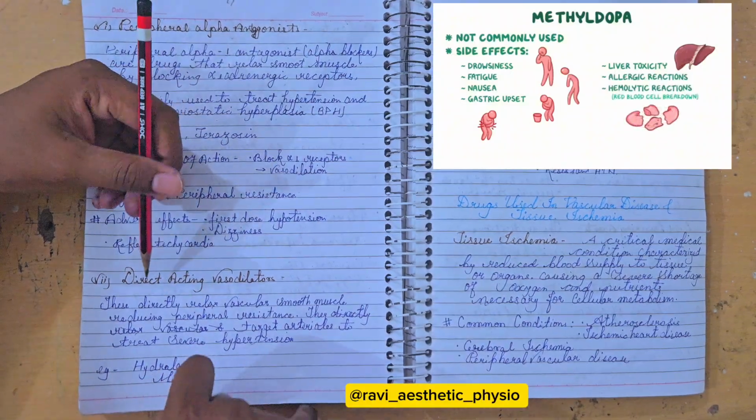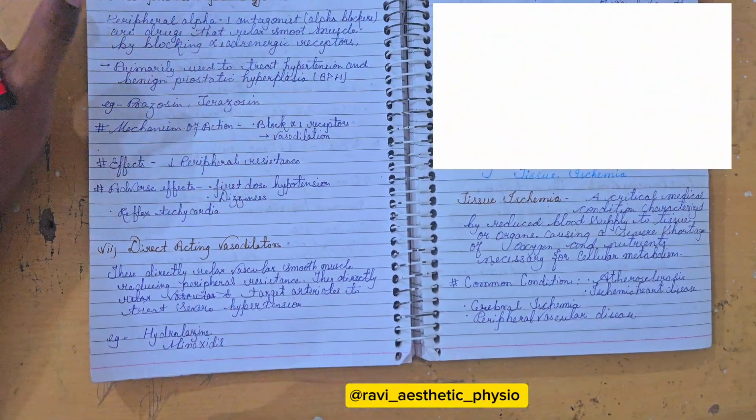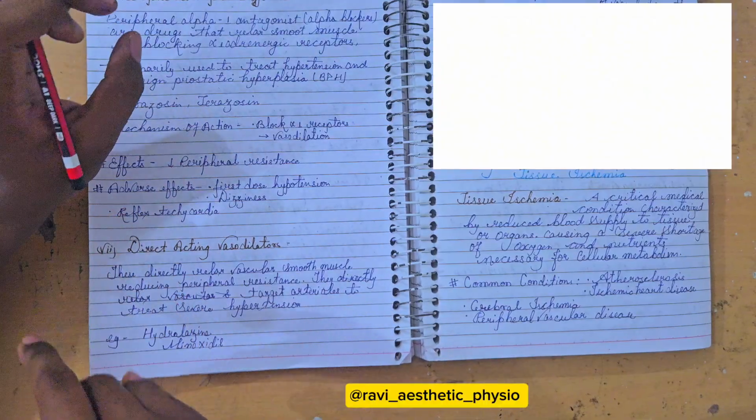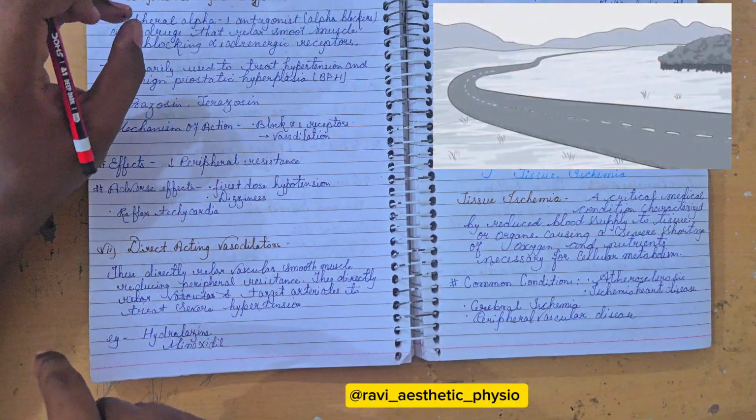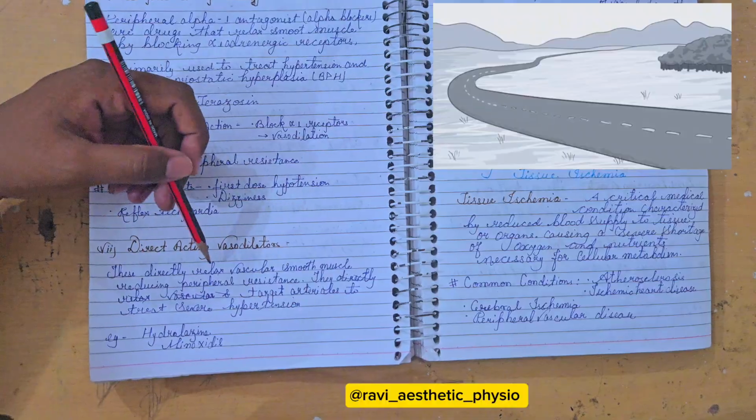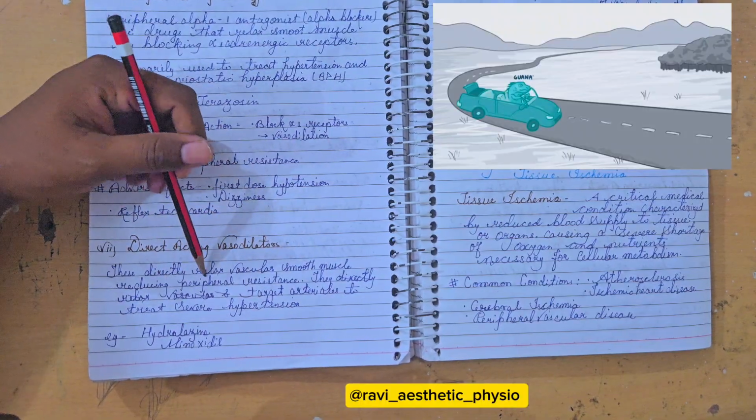Next is the direct acting vasodilator. It means it directly acts on the blood vessels, arterioles and venous, and relaxes them. So it directly relaxes vascular smooth muscles, reducing the peripheral resistance.